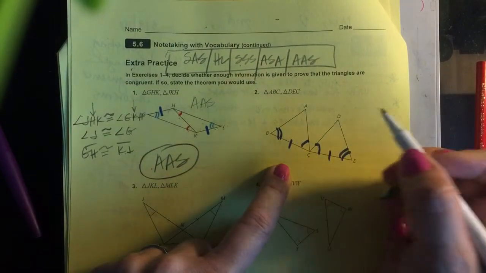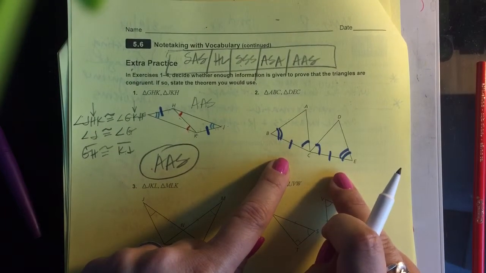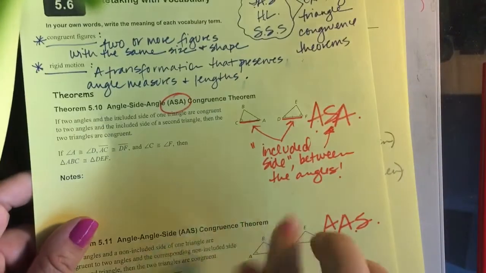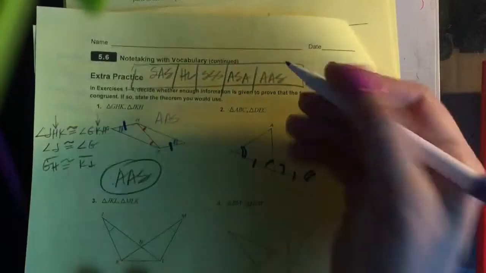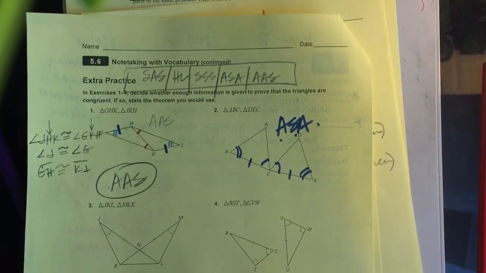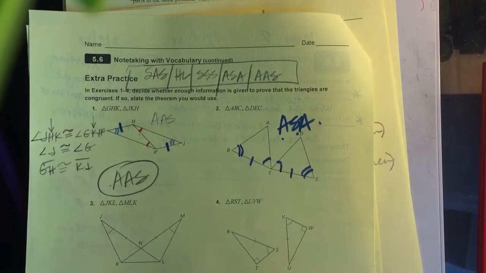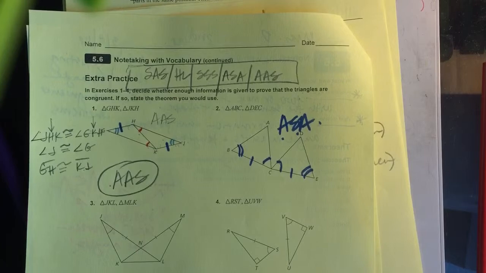And if it's going to be ASA, it's got to be the included side. Is that the included side? Sure is. What did we say about included sides? The one that's in between the angles. ASA. So you know what? Let's not write them all down. I can see it by looking at it. That's ASA. If I had to do a proof, I'd be naming all those parts like I just did in number 1.